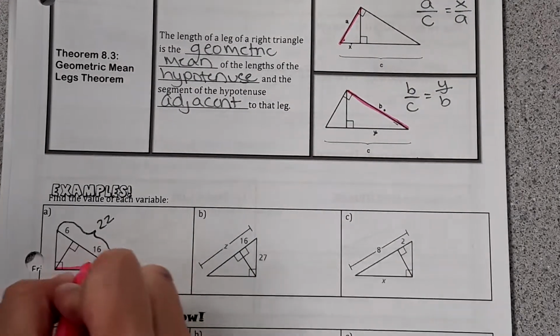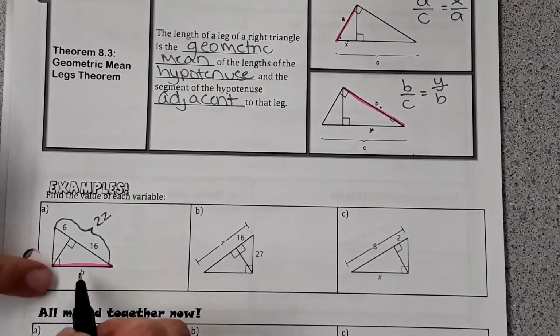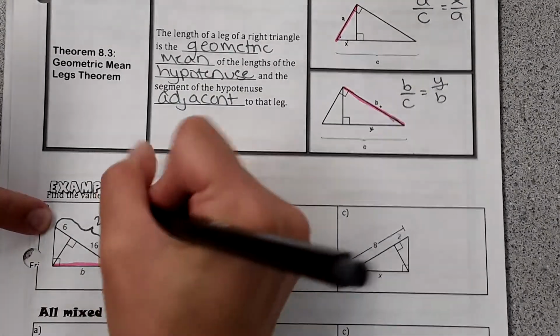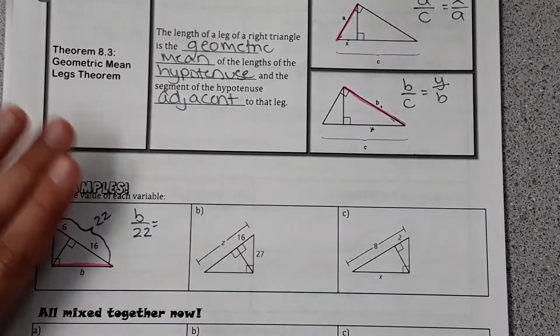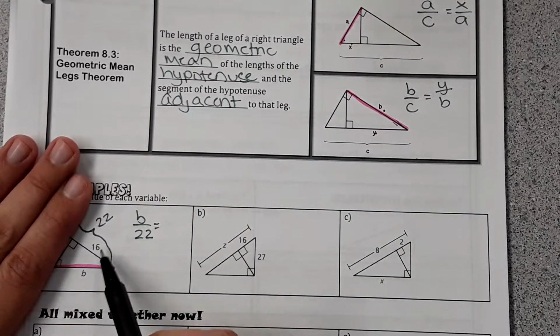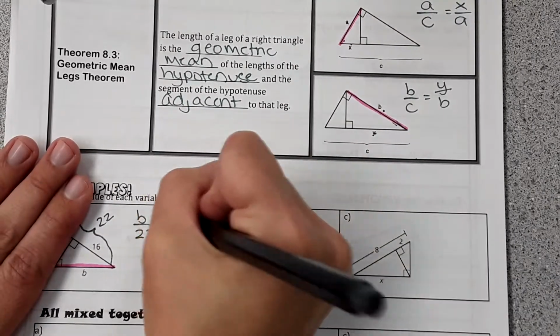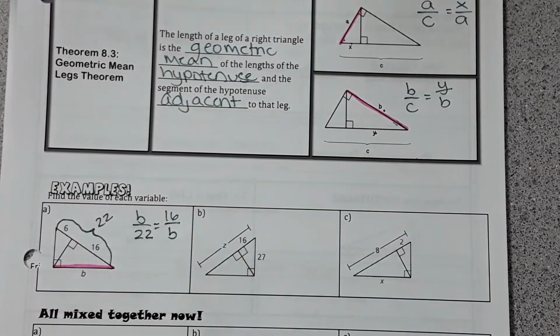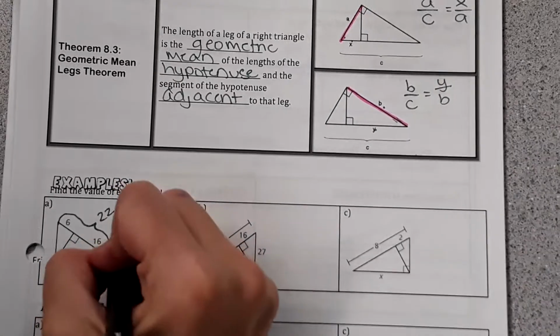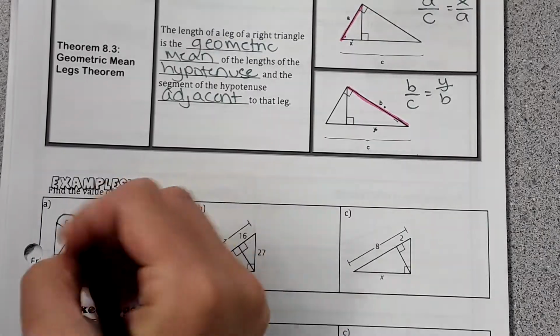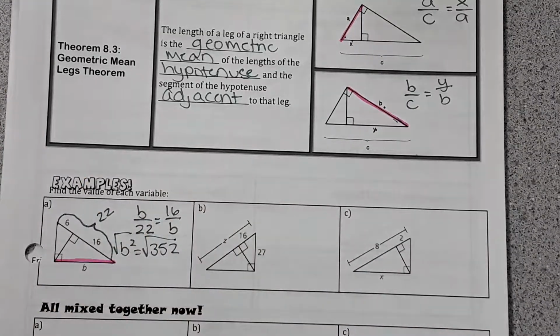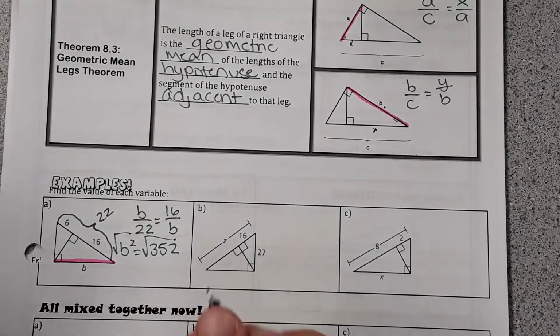The leg of the larger triangle is B, so the medium side to the hypotenuse, so B over 22 equals, and then I'm just going to focus on this triangle here, medium side to the hypotenuse, so 16 over B. So B squared equals 352. Square root of 352 is 18.8.